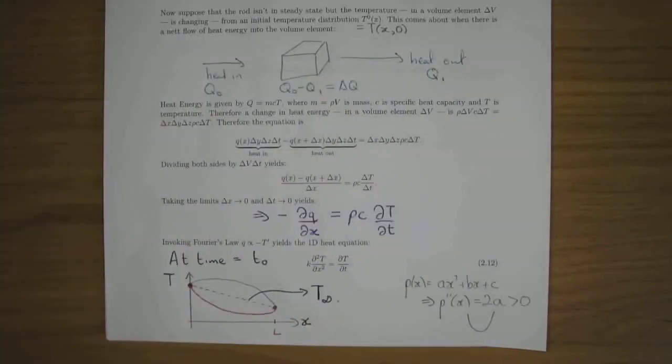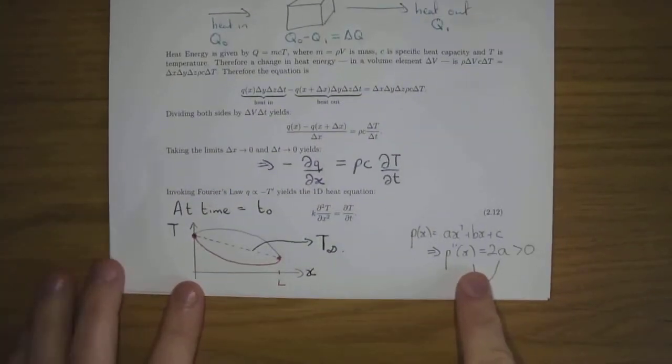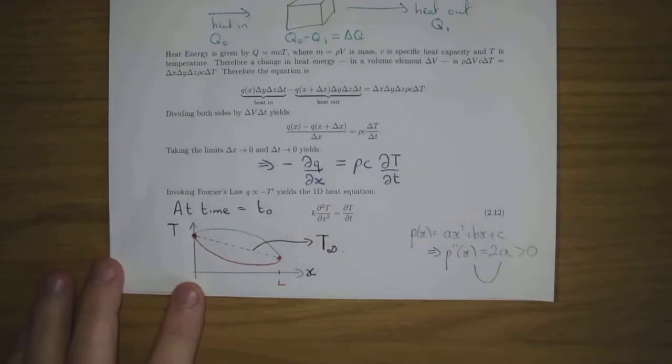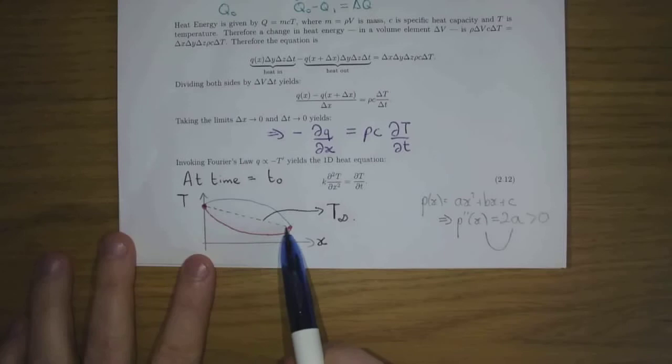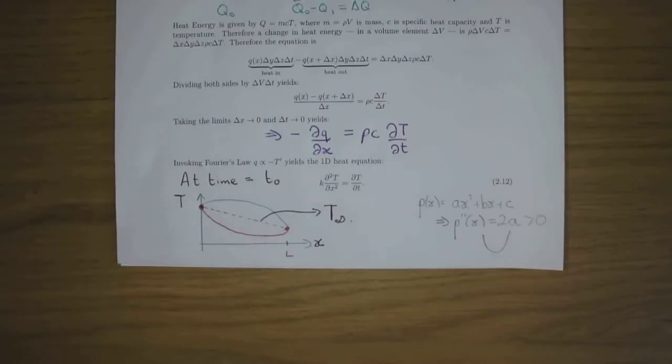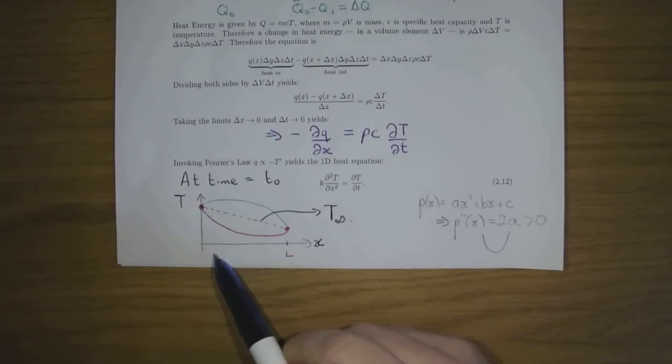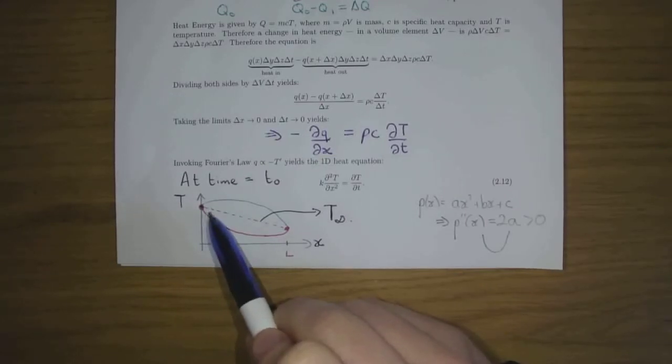What we showed was that the temperature will increase from 0 up to this steady state temperature. And the question is, how does the temperature change in time from 0 up to this steady state?